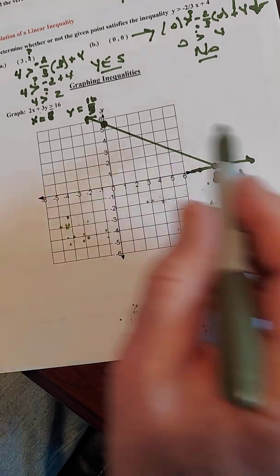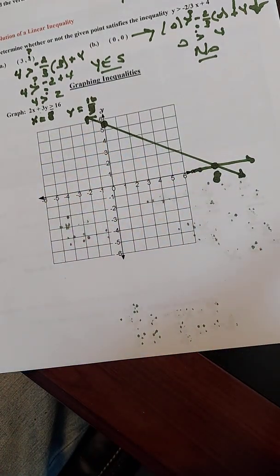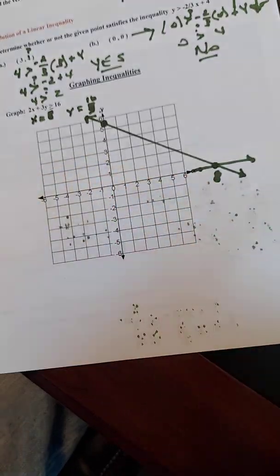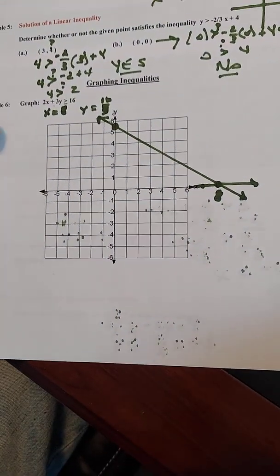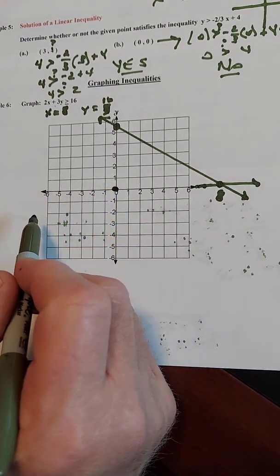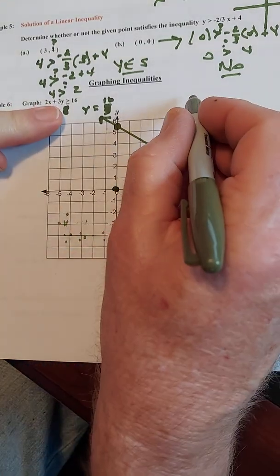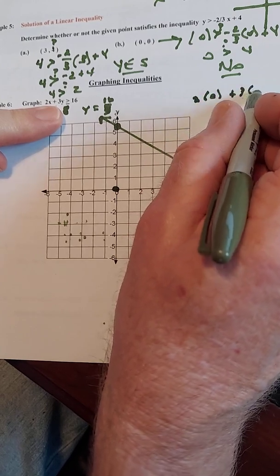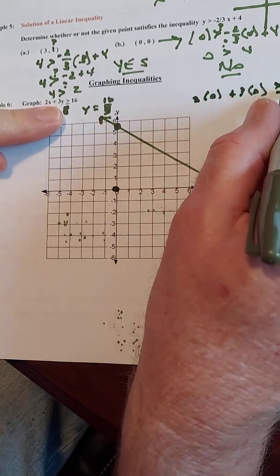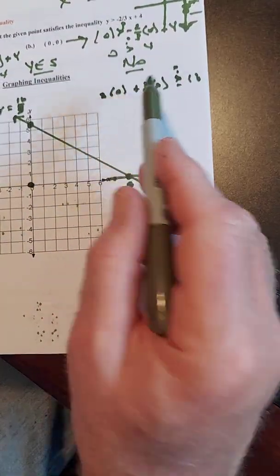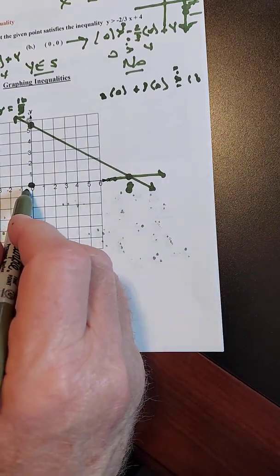Okay, now that you've got the line, that's actually a border. Your answer is either going to be all the points on top or all the points on the bottom. What I usually do is pick a point, and a really good point here would be 0, 0. So if I plug that in, I've got 2 times 0 plus 3 times 0. Is that greater than or equal to 16? All I did is plug zeros in for x and y because that's a good point to put in. I could put any point in, any point that's not on the line.